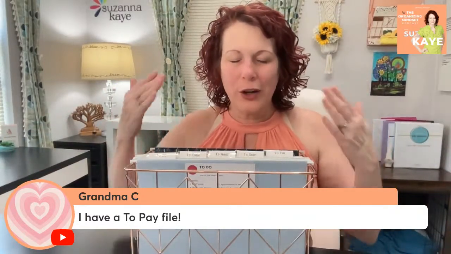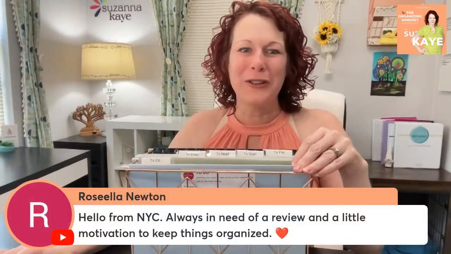So Grandma C says, I have a to-pay file. Fantastic. Yes. If the to-pay file makes you feel better knowing that it's a separate folder that you can keep an eye on, then that is perfect. I say go for it. And that just means that you have 2 folders you have to check, not just one for your habits, but it's not a very hard thing to do, right? I love that you have a to-pay folder.